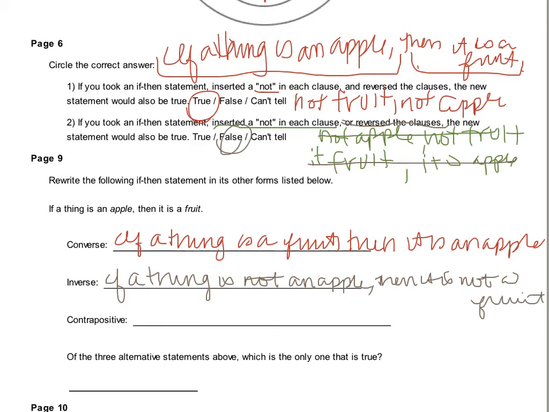And the last one, a contrapositive, combines those two together and flips it and makes them both not. So it would say, if a thing is not a fruit, it is not an apple.